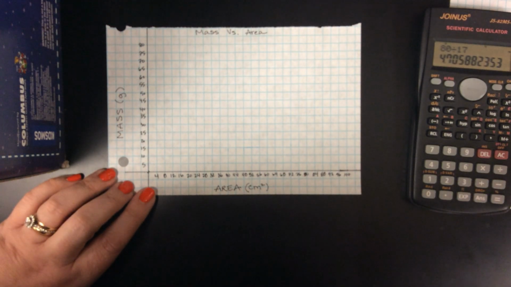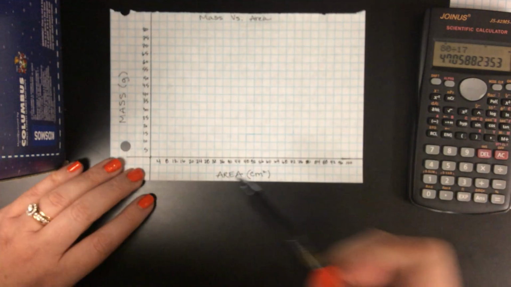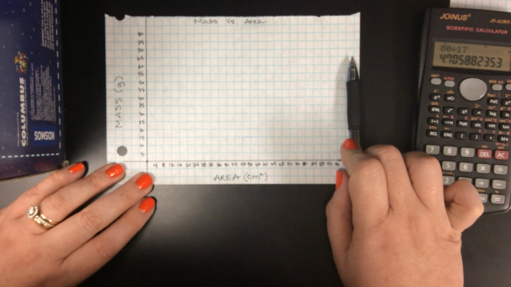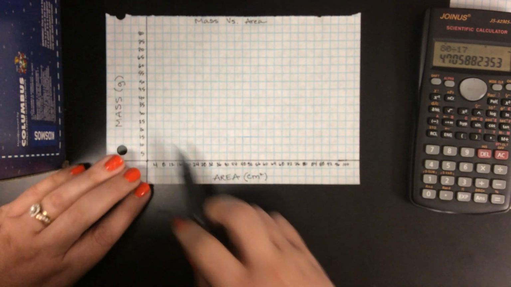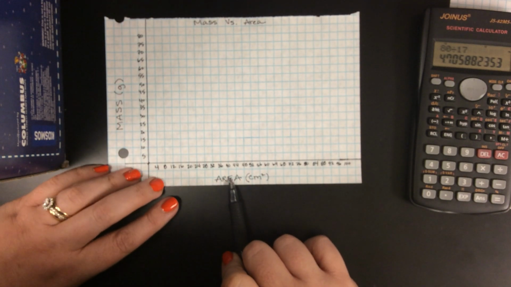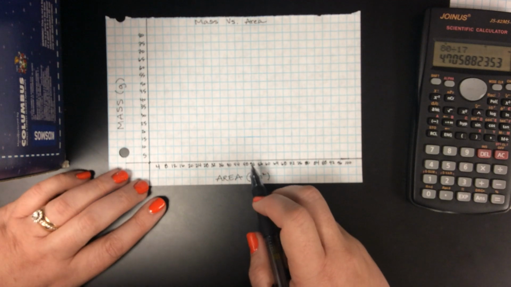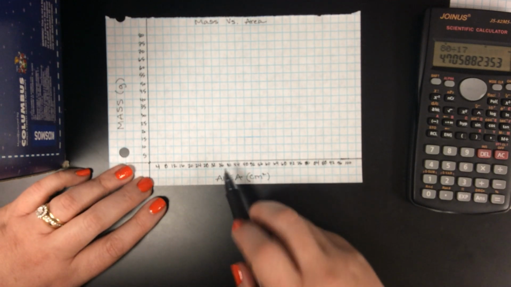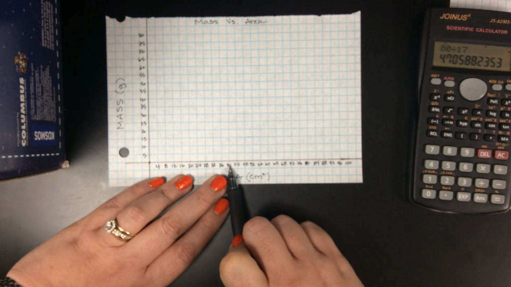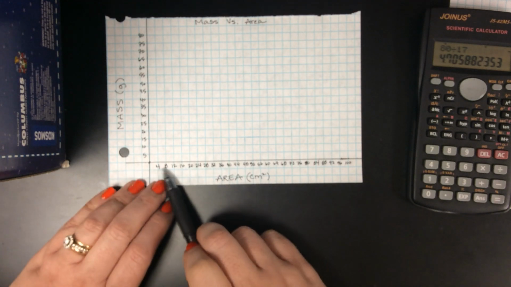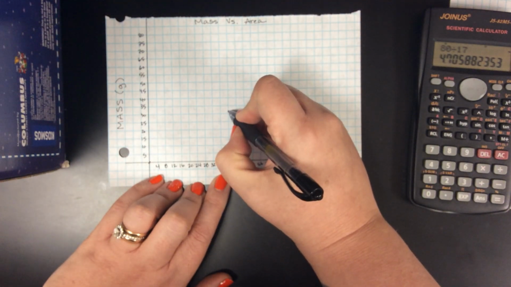Now you're going to take your data from your data chart on page 3 in your journal, and you're going to actually plot your points. Your mass number is your Y value. Your area number is your X value. So let's say that you have a piece with an area of 40 centimeters squared and a mass of 32 grams. So my area, I'm going to come along here and then go up to about 32, and I'm going to plot my point.